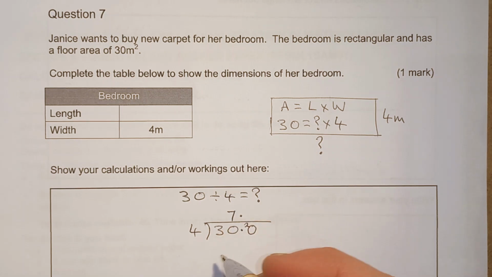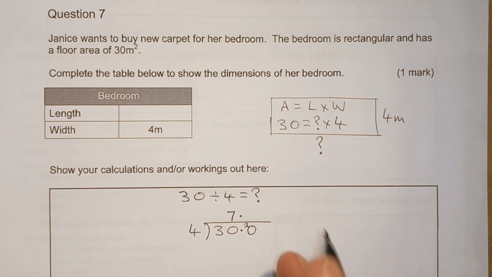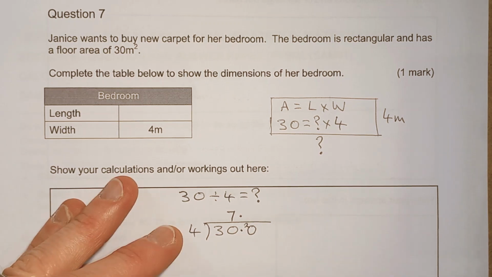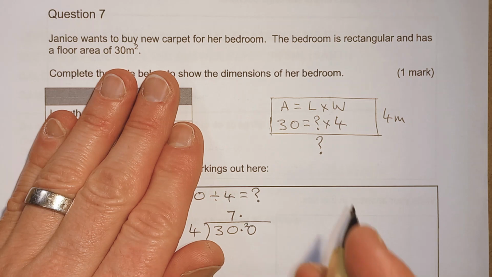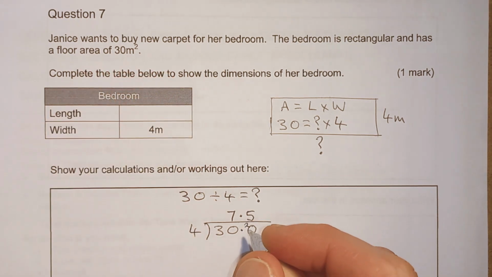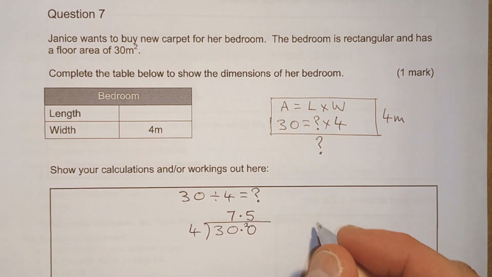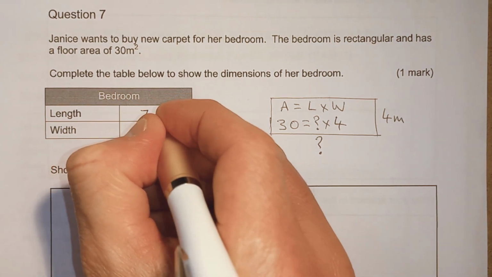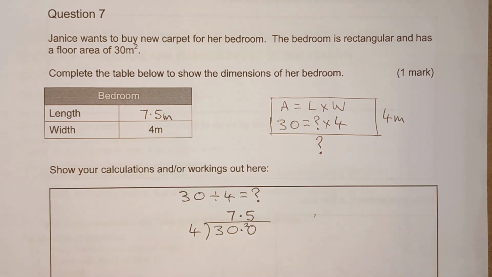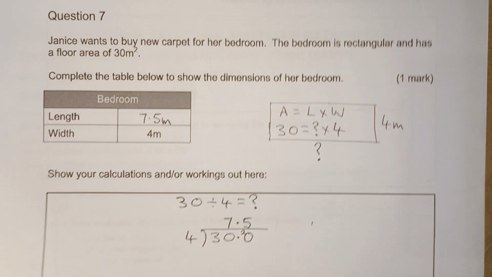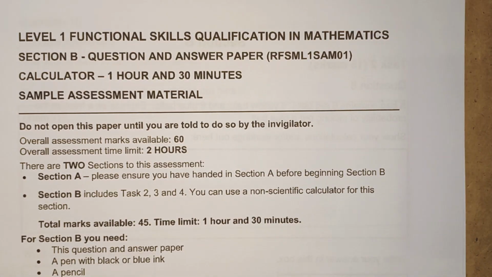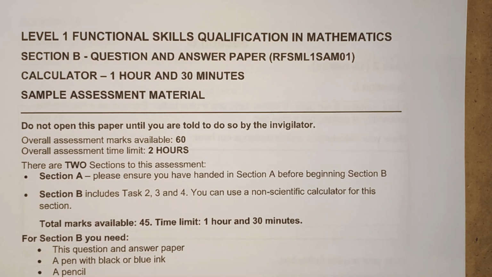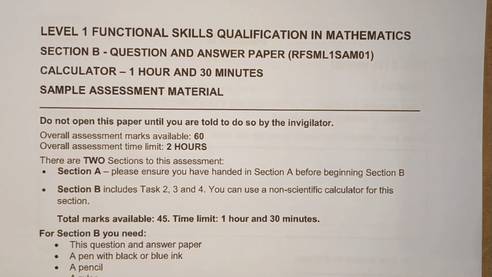Keep it in line. How many times does 4 go into 20? 4, 8, 12, 16, 20. That's 5 times. So the length must be 7.5 meters. And that's the end of the non-calculator section. So onto the calculator section now.